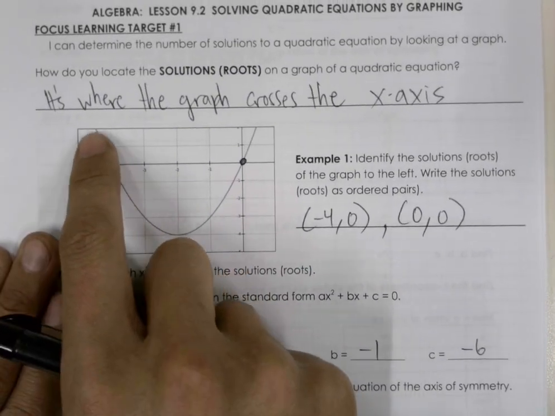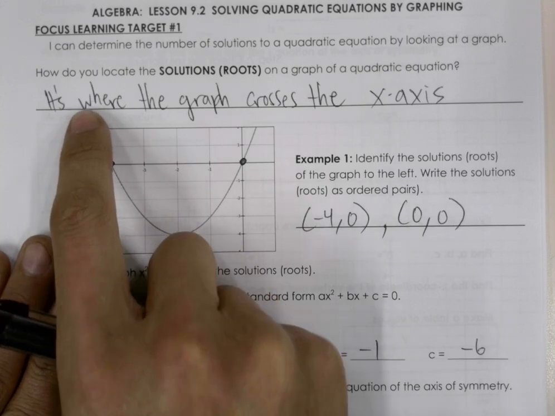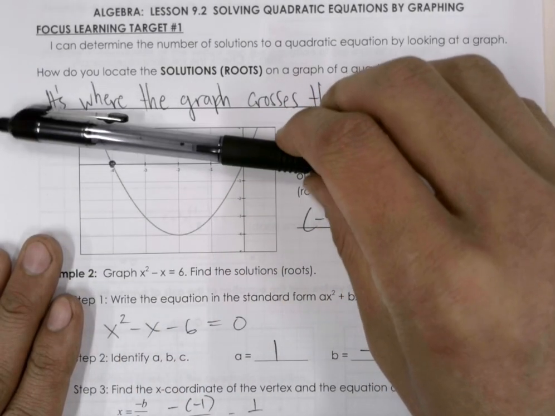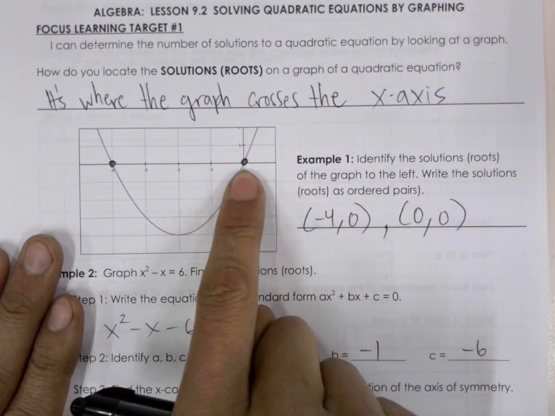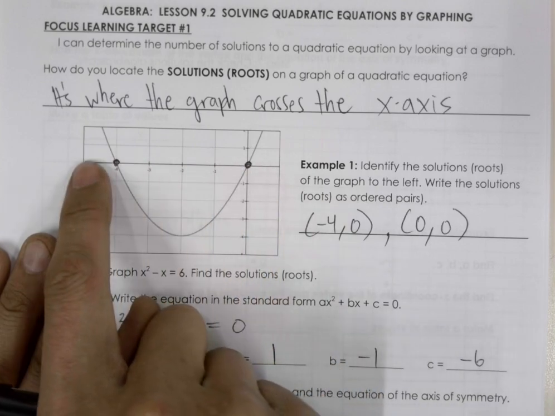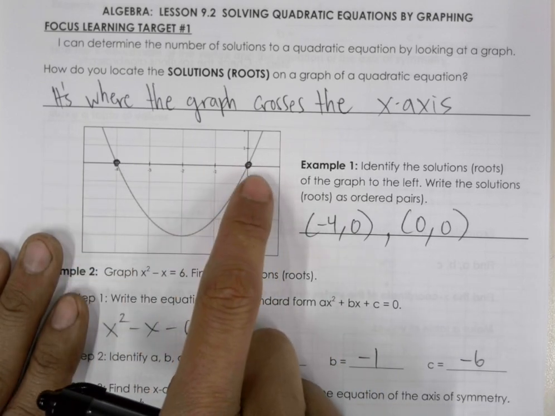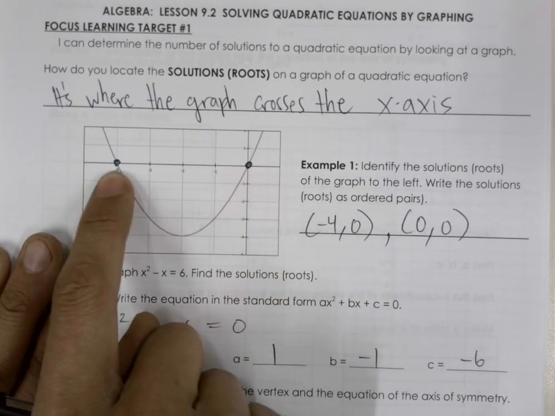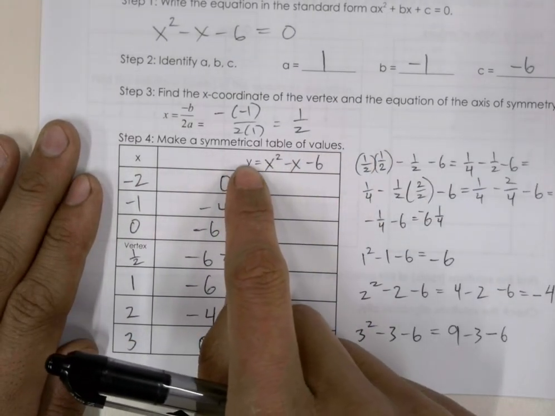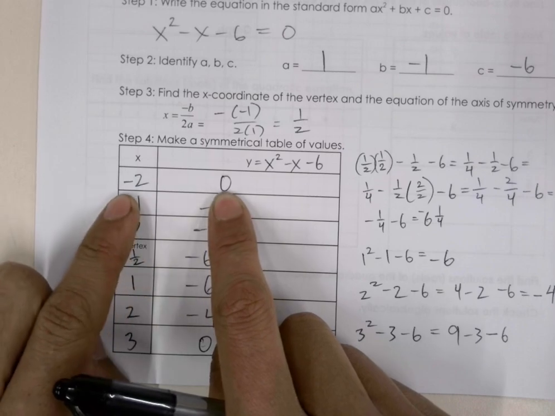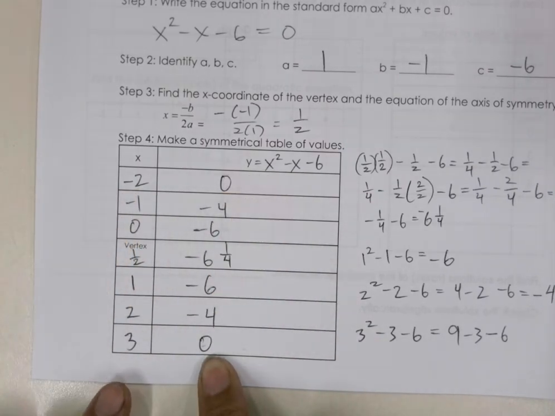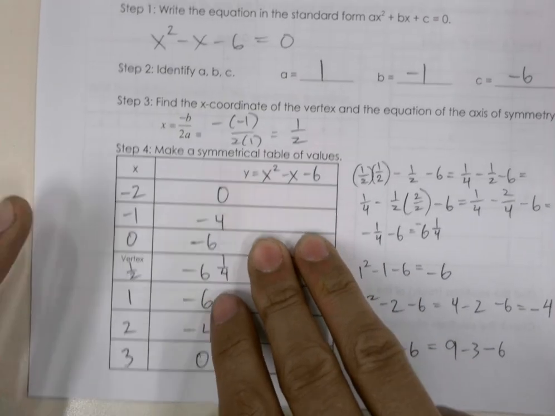You find that by finding x when y is equal to 0. Right? We know that the center of the graph is 0 on the y-axis. So what is x when y is equal to 0? So we're looking at our chart here, and our y is equal to 0 when x is negative 2, and our y is equal to 0 when our x is positive 3, right?